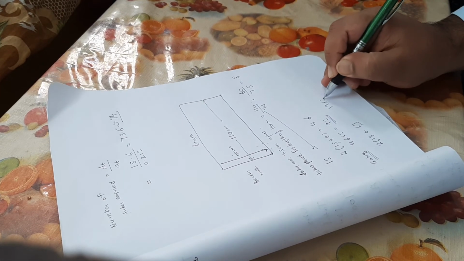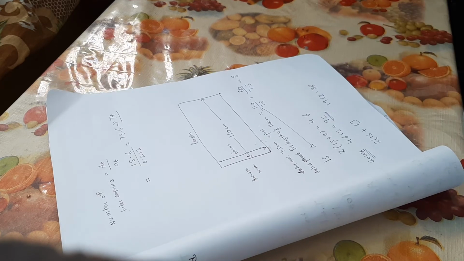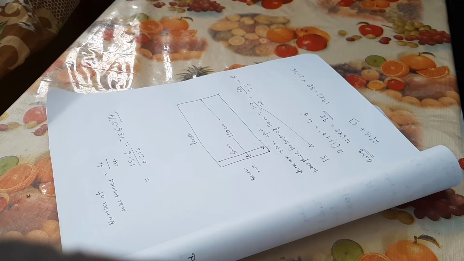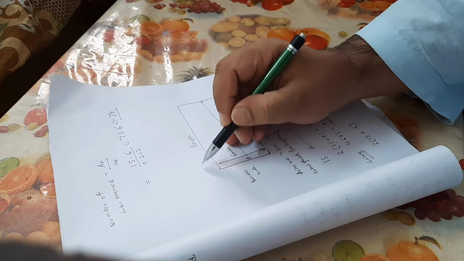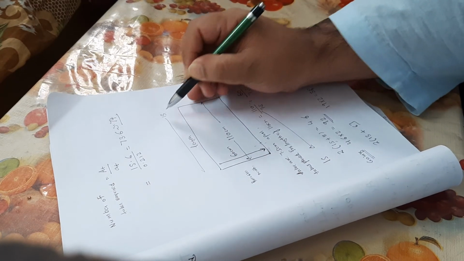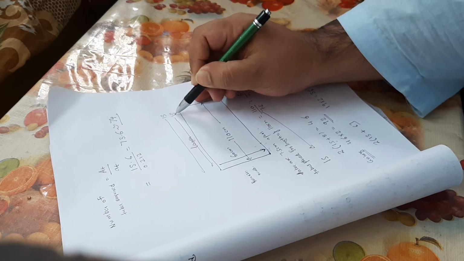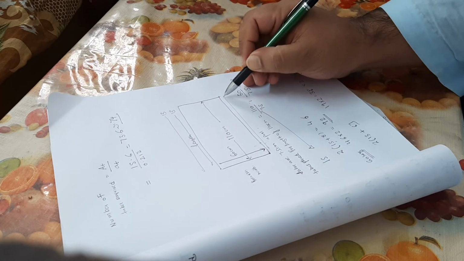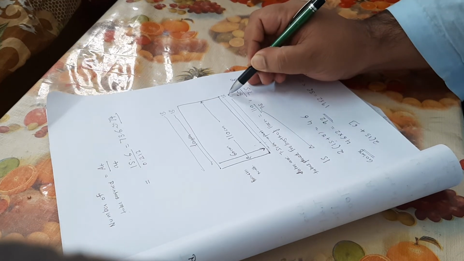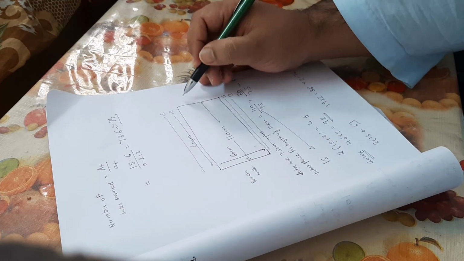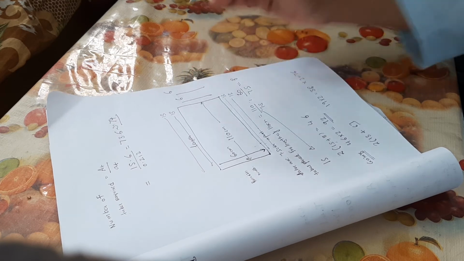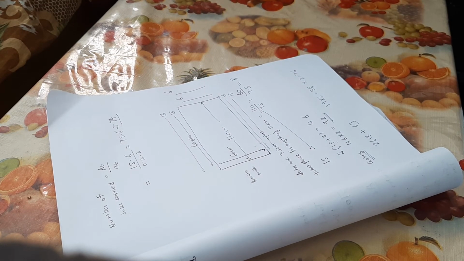Now 19 into 2 is 38, and 38 twos are 76. Two more tubes we can put. So we can put 13 tubes here, 13 here, 13 here, 13 here. So 13 fours are 52, 6 here, 58, 6 here, 64.